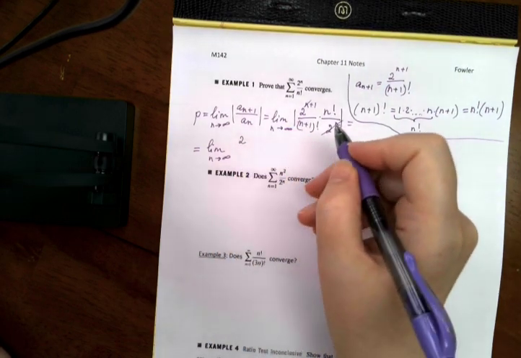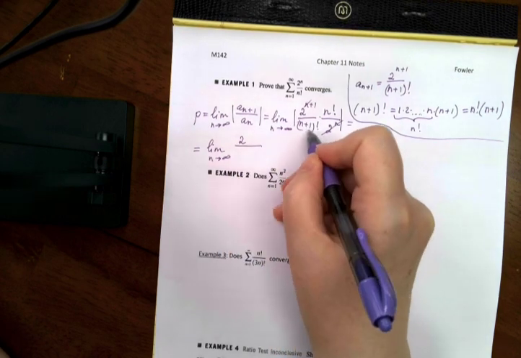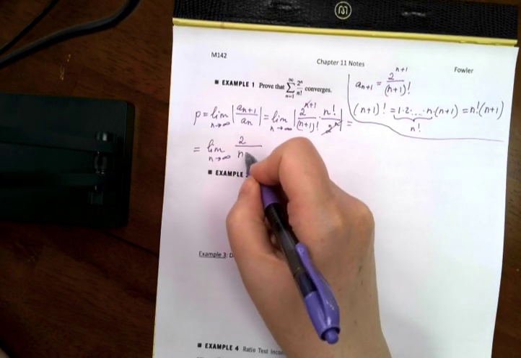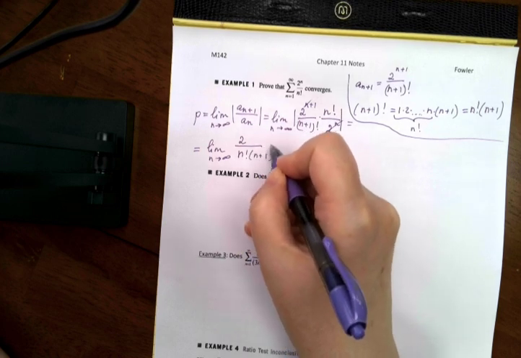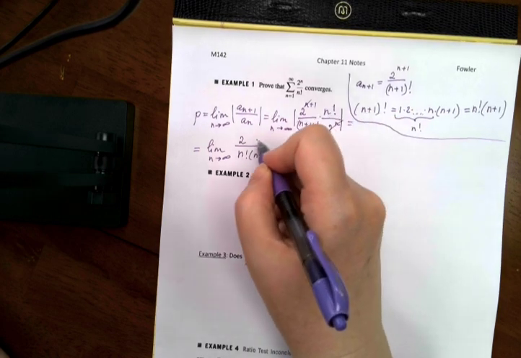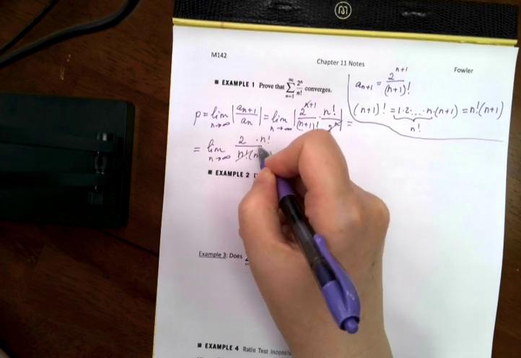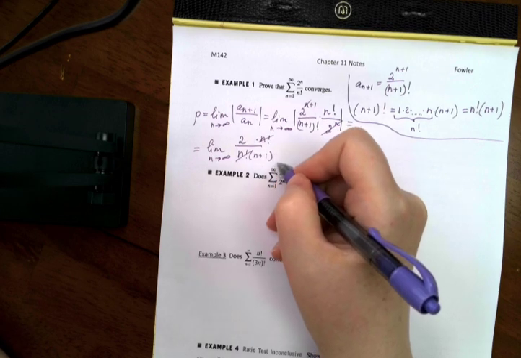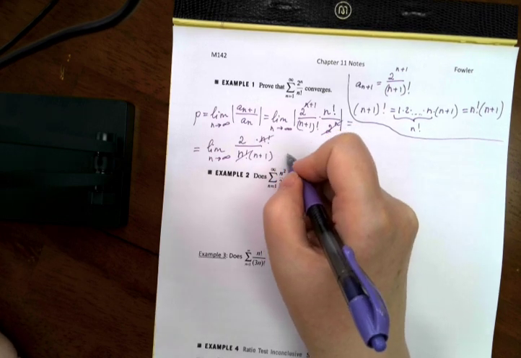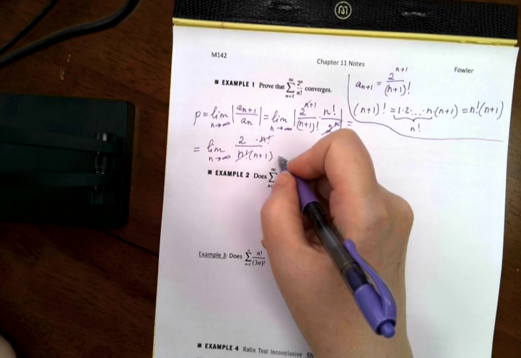Okay, 2. Now I will write n plus 1 factorial is n factorial times n plus 1, and I will have times n factorial, right? So n factorial cancels out. I can drop also the absolute value notation because everything is positive here.